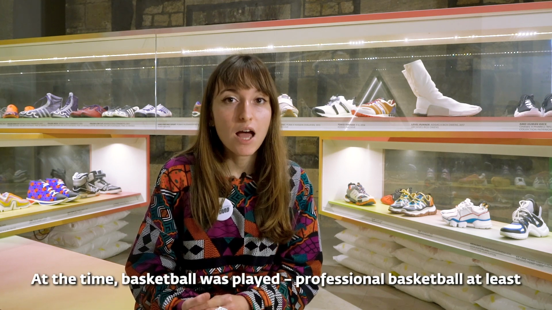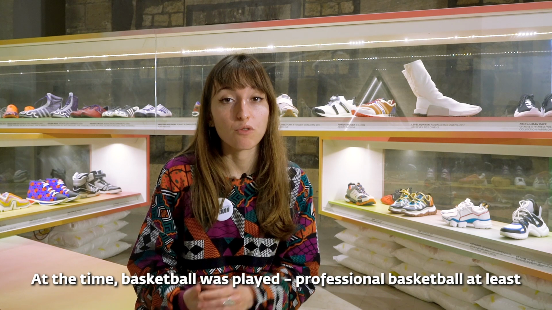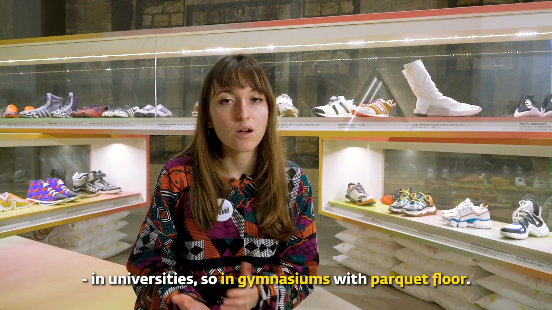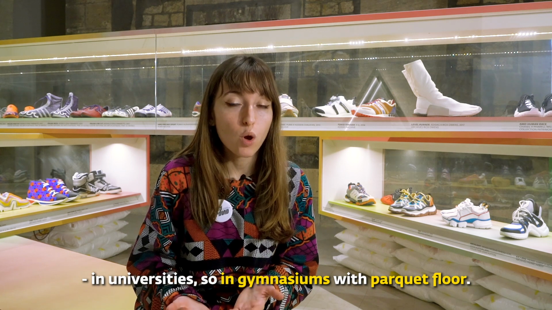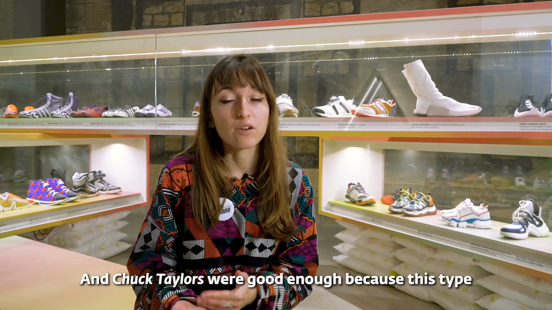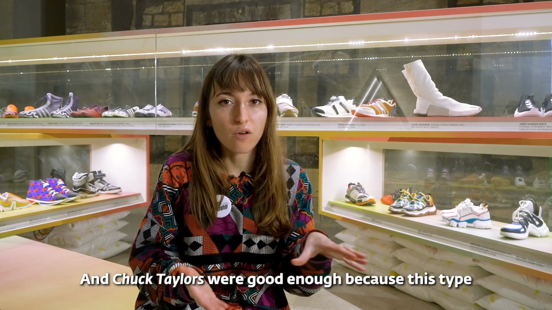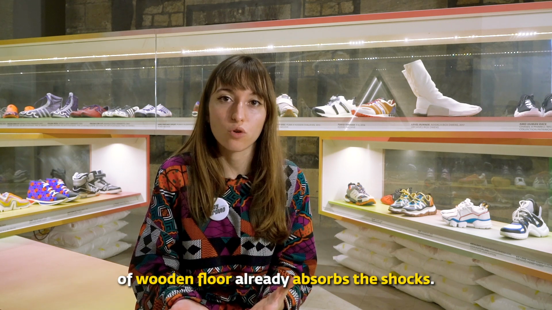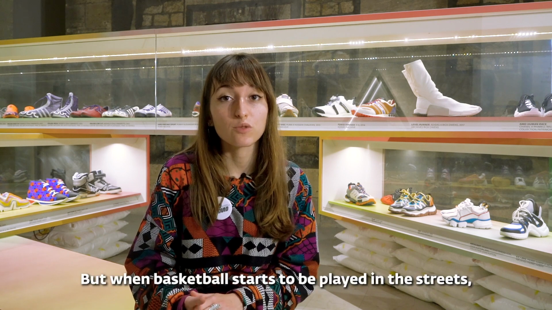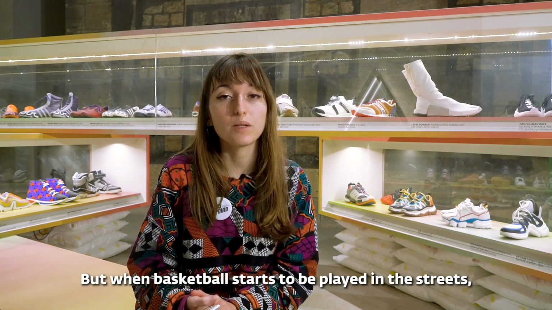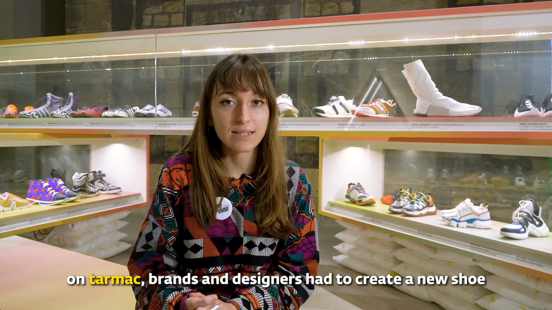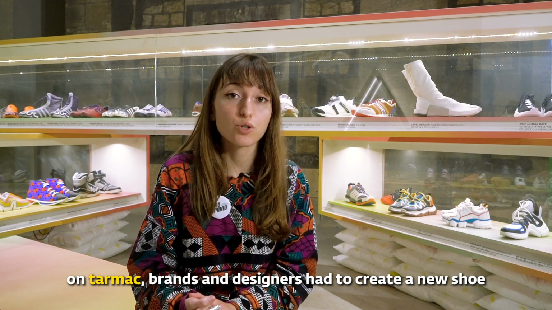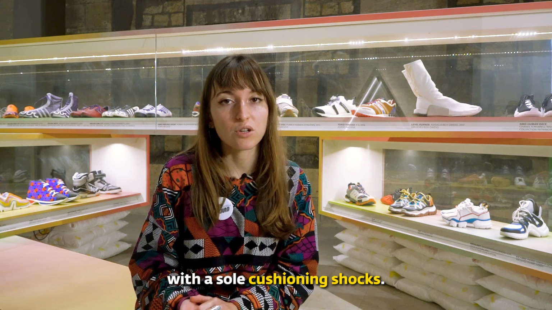At the time, professional basketball at least was played in universities, so in gymnasiums with parquet floor. And Chuck Taylors were good enough because this type of wooden floor already absorbs the shocks. But when basketball starts to be played in the streets, on tarmac, well, brands and designers had to create a new shoe with a sole cushioning shocks.